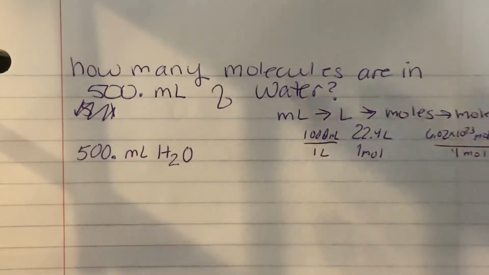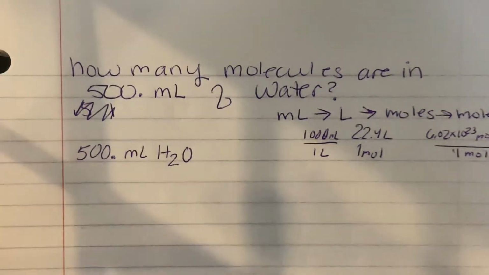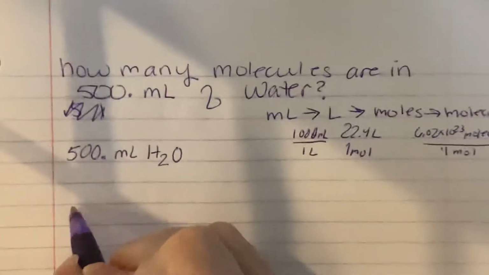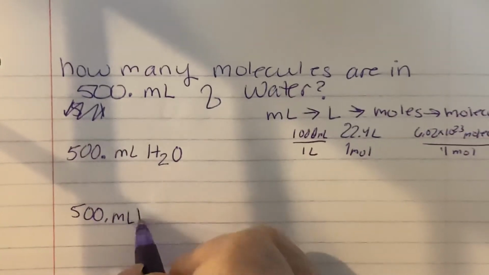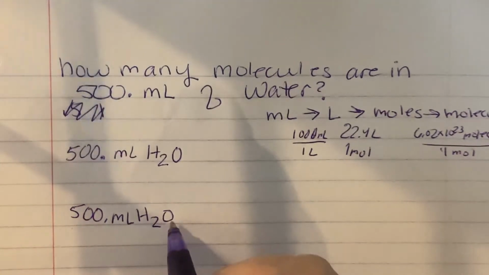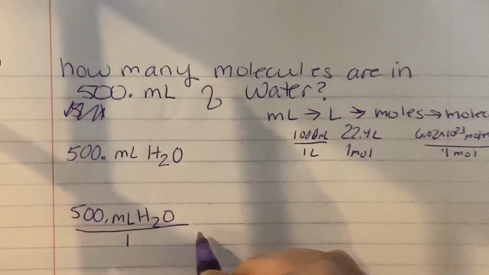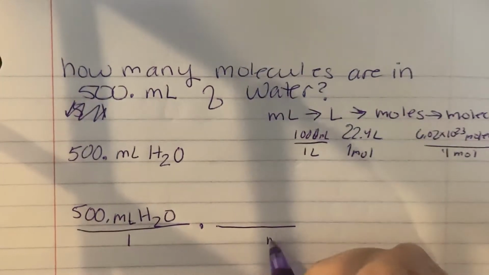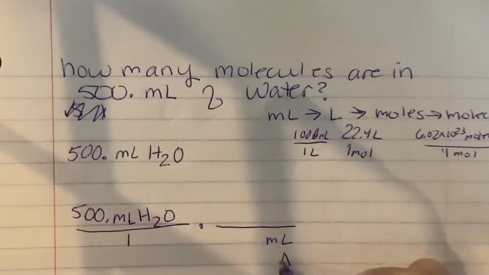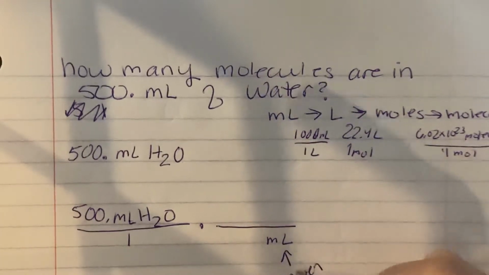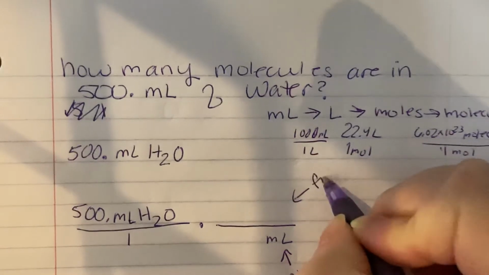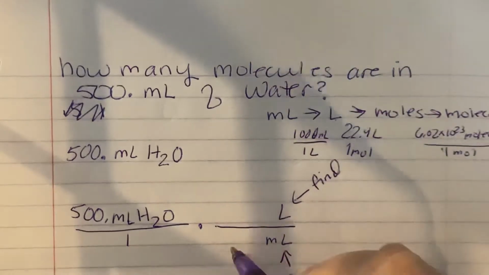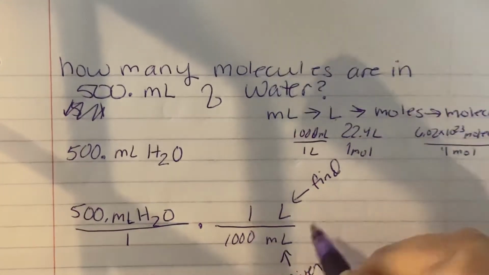So those are just straight off the conversion factor. So you could have actually been given this problem back in Unit 1, and it would work exactly the same way. Okay. I'm going to actually rewrite it down here so I have more space. 500 milliliters of H2O. Make sure that you have the chemical formula listed. Put it over 1. Times a fraction bar. Milliliters is on the top, milliliters goes on the bottom. This is always going to be what I was given. I was given milliliters. This is going to be what I'm trying to find. I'm finding liters. Okay, 1,000 milliliters is in 1 liter.